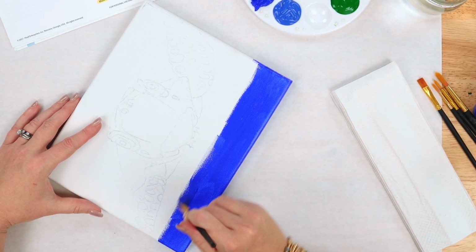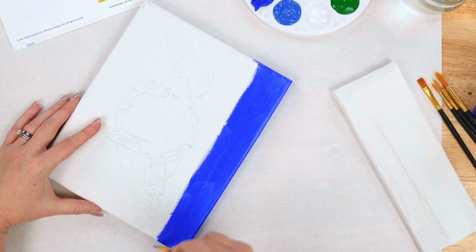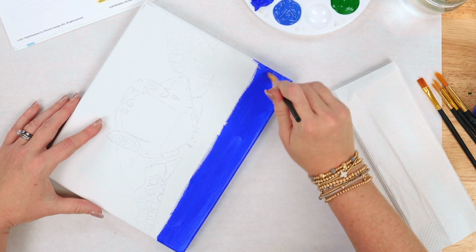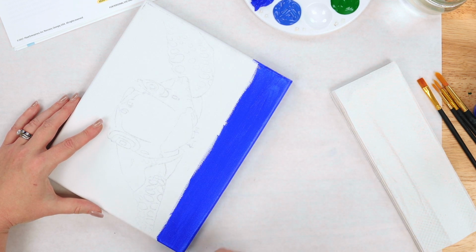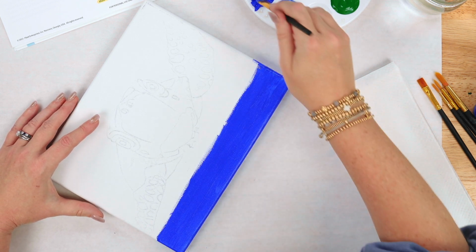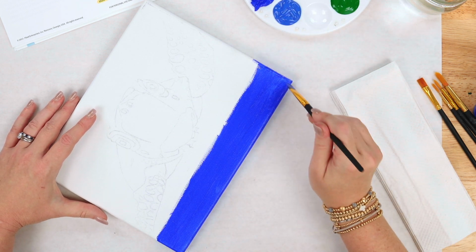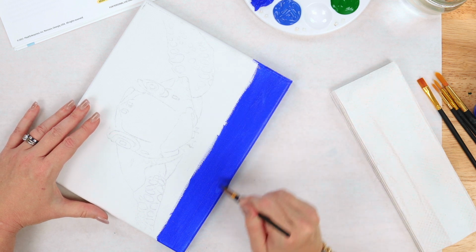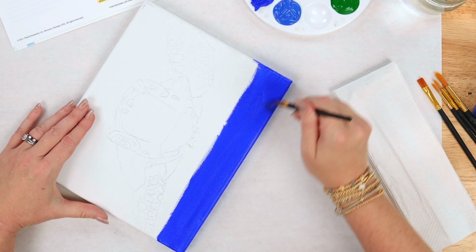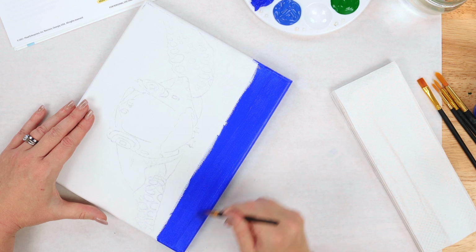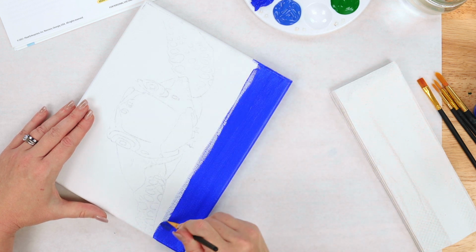So while I've chosen these calm colors, the blues and the greens to paint with today, you can definitely choose a palette that matches your mood or your feelings. This is a great way, if you are feeling very happy or frustrated or excited about something, to get your emotions out by selecting colors that make you feel those different feelings.